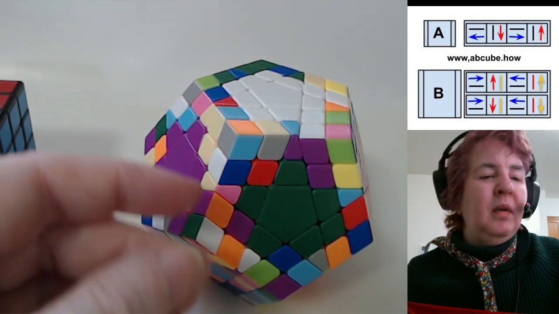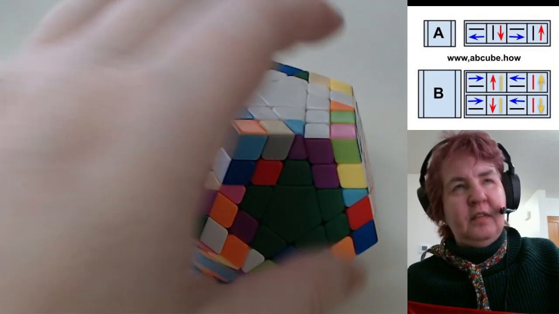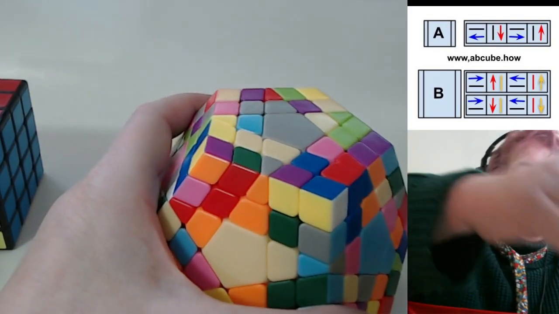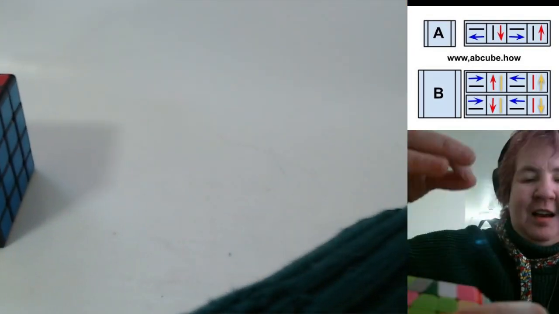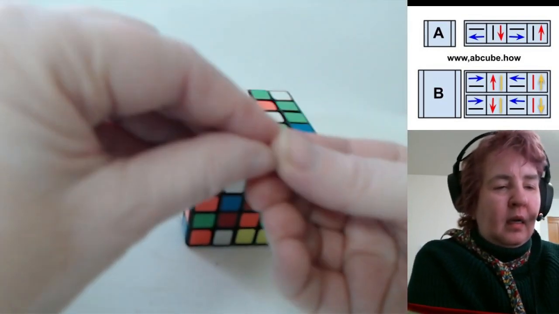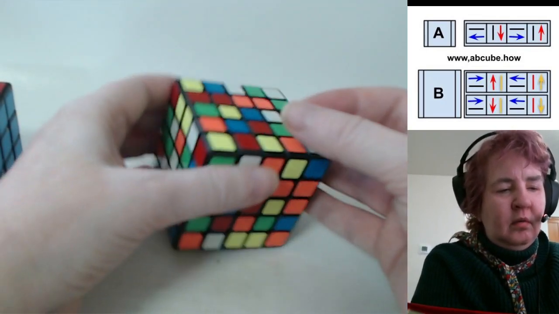Because it's so big, I'm going to come back when I just have the last couple layers to fix, so I can demonstrate that. I don't want to keep you guys here for the entire solve. So let's work on this. Okay, so corners. Start with yellow.